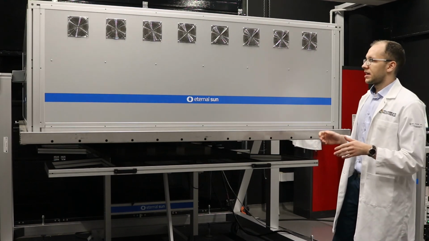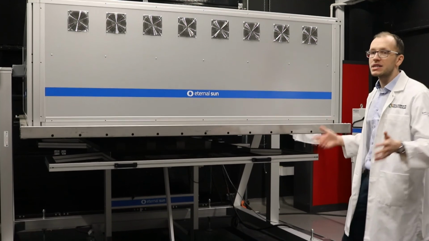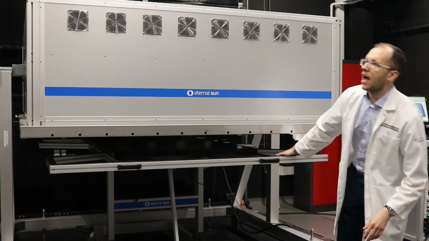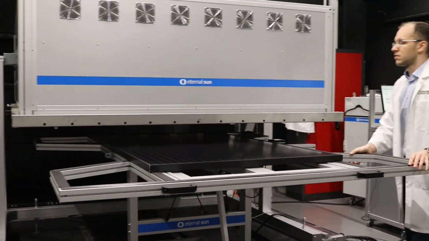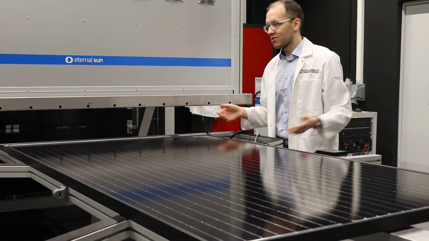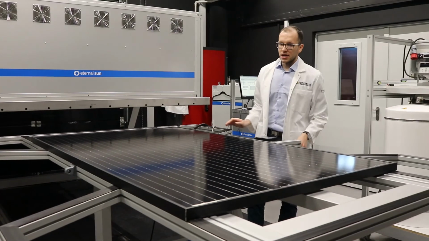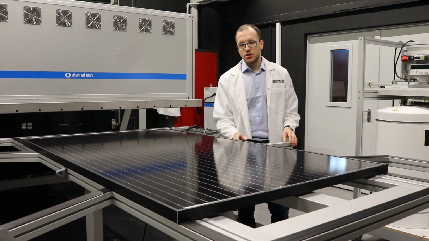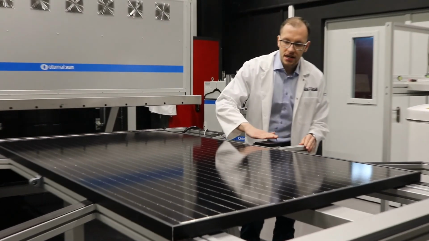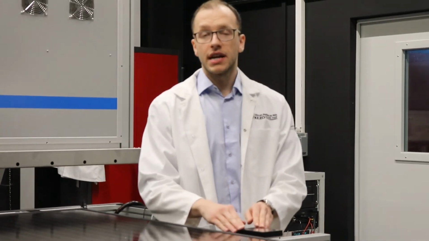So, how to perform a single measurement of a photovoltaic module? Here we have a photovoltaic module which lays on a kind of table. It's important to provide complementarity of the photovoltaic module and the reference cell.